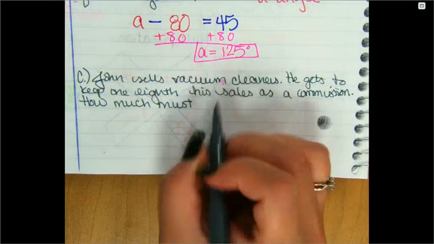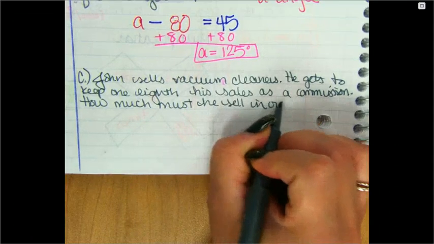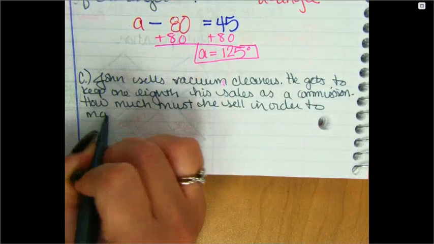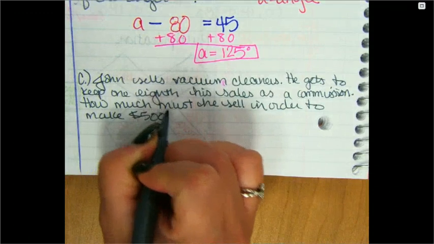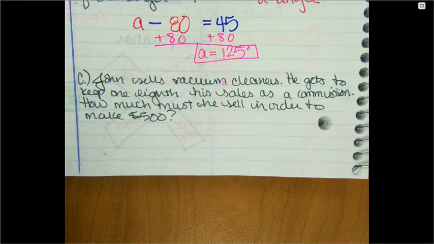How much must he sell, not she, he, in order to make $500? How much must he sell in order to make $500? So, as you're thinking about this problem, is my answer going to be greater than 500 or less than 500? Greater than. Because I'm not making the full commission. That doesn't make sense otherwise. Why is my company having me sell anything, right? They need to make money. I'm making less than that. Make sense? Okay, try it and set it up.